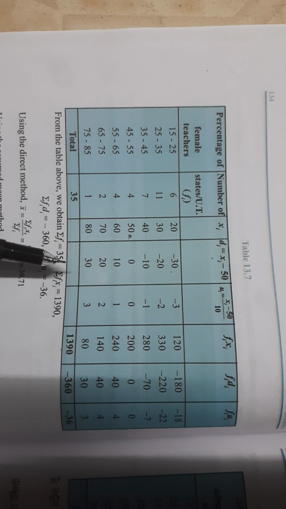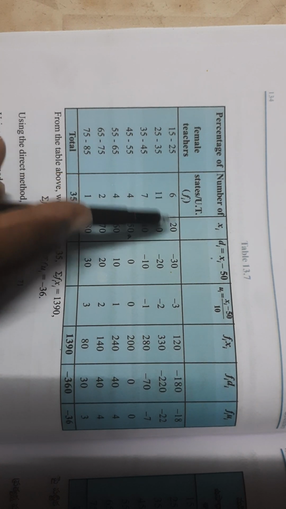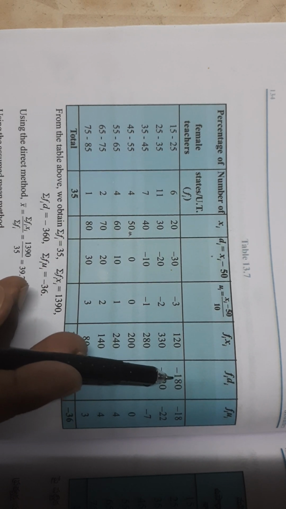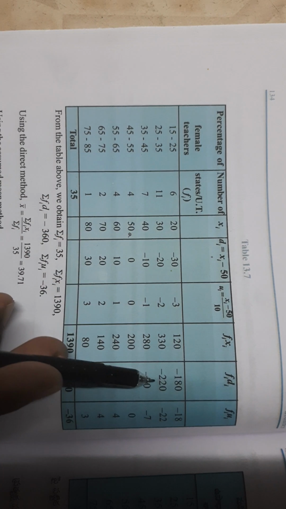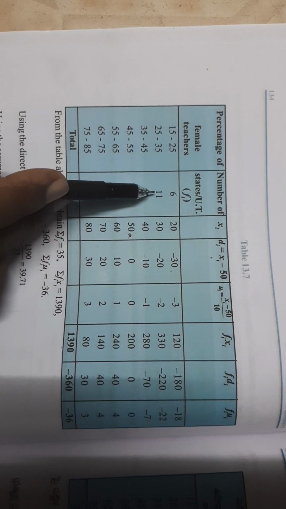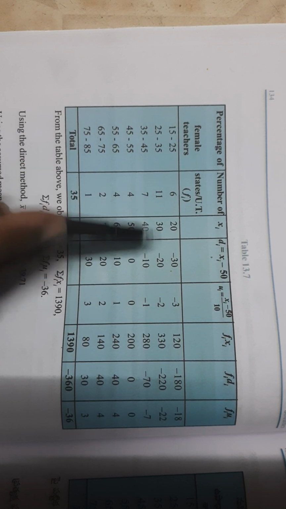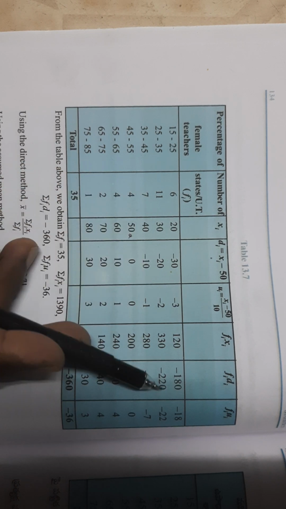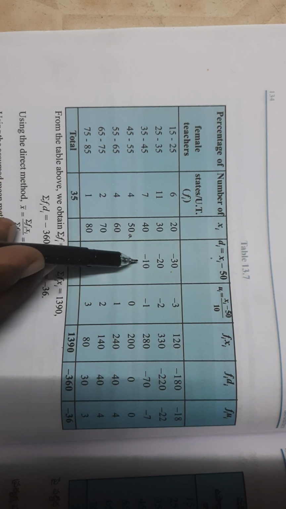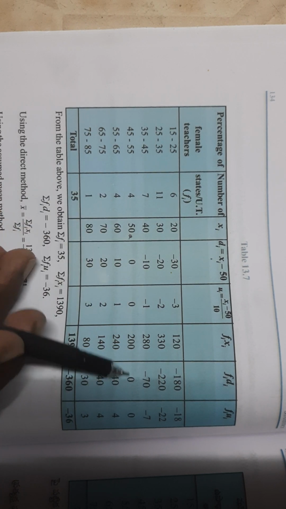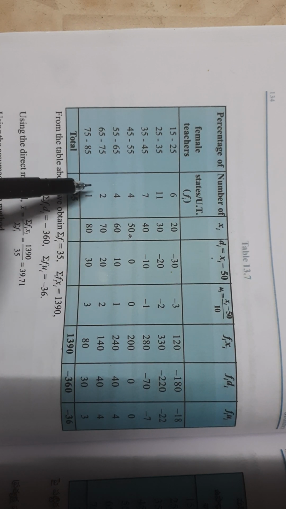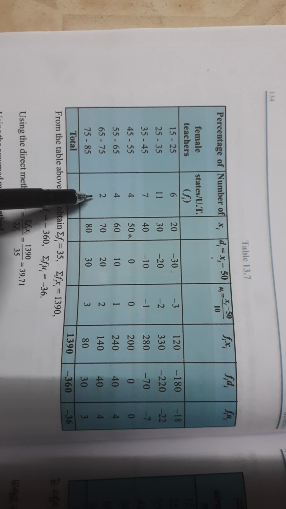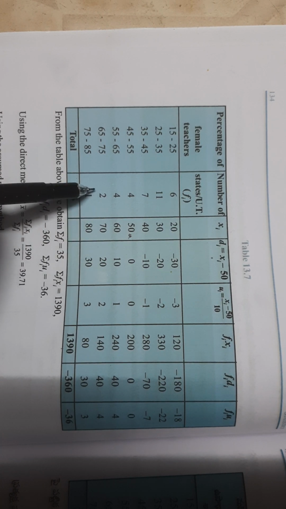Now fi di we can find. 6 into minus 30, we will get minus 180. This is the next method sum. 11 into minus 20, minus 220 coming. 7 into minus 10, minus 70 coming. 4 into 0, 0. 4 into 10, 40. 2 into 20, 2 20s are 40. 1 into 30.